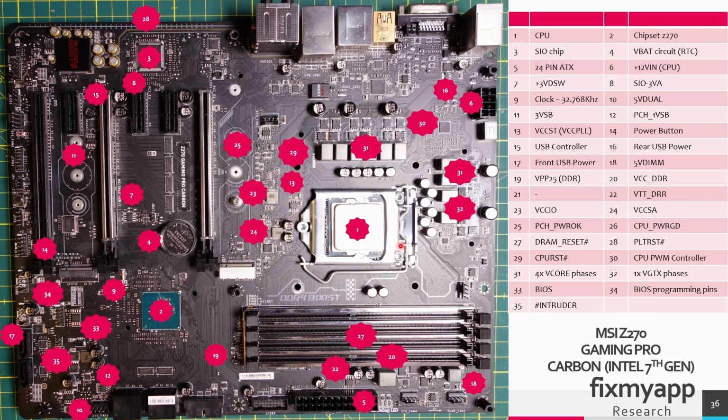VCCST powers the standby logic and parts of the CPU that must remain operational even in low power states like sleep or hibernation. In region 14 you can connect the front panel connectors for the power button.